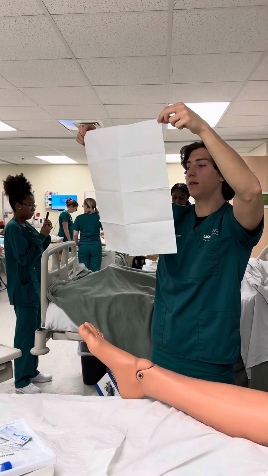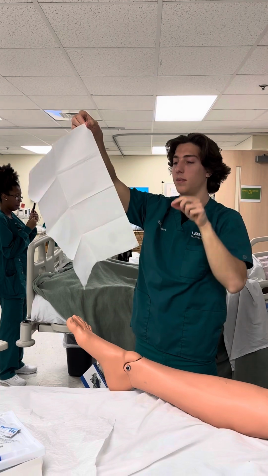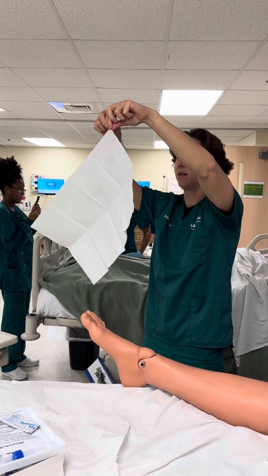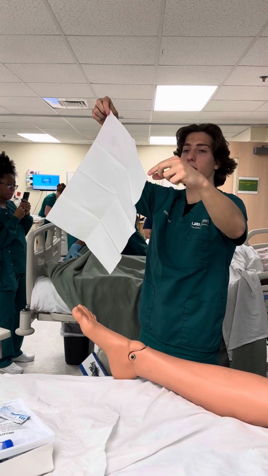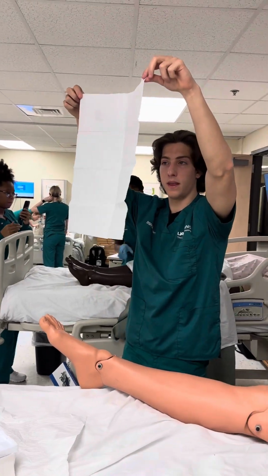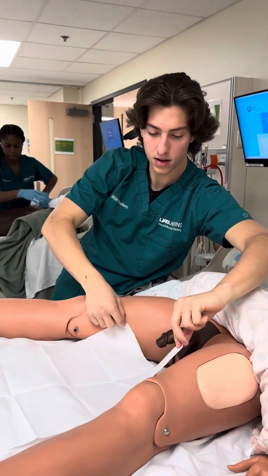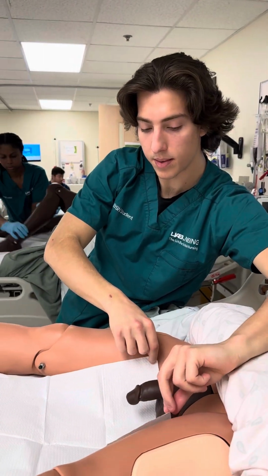Okay. And then I'm going to find the water resistant side. Alright, so I'm going to keep grabbing by the 1-inch border, and I'm going to create my U. I'm going to drop it. I'm going to position her. Create a U on my patient.